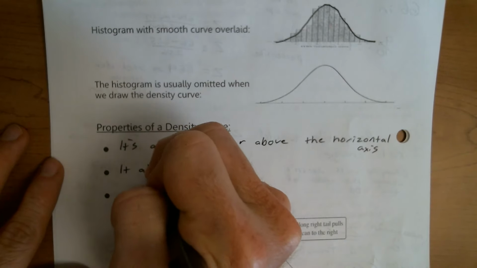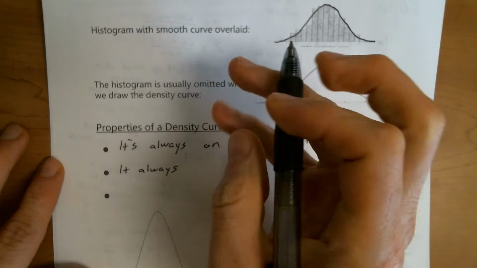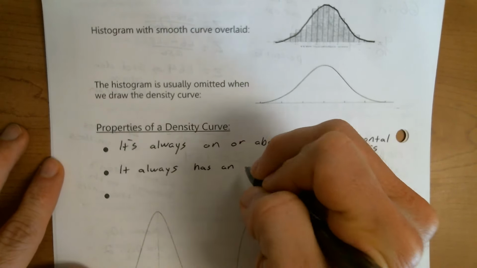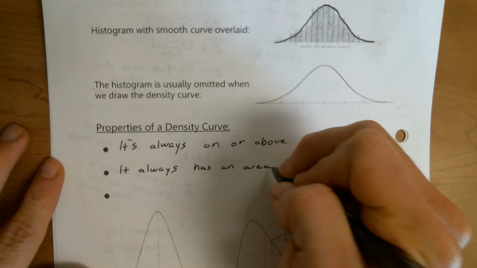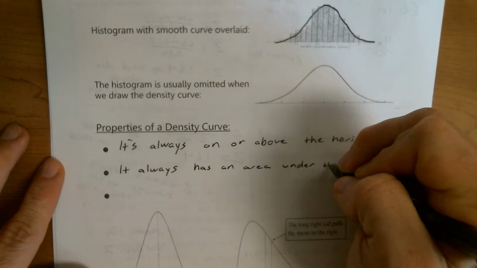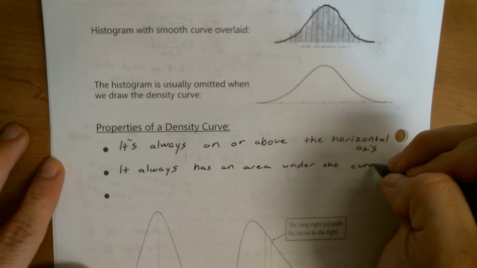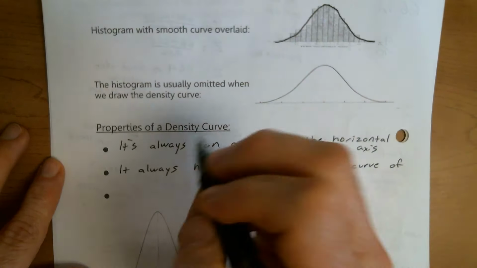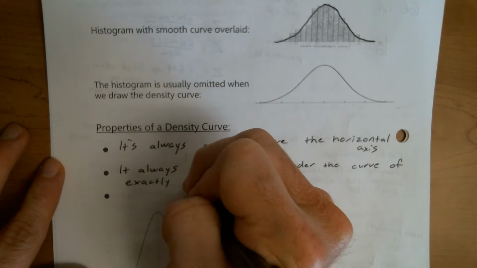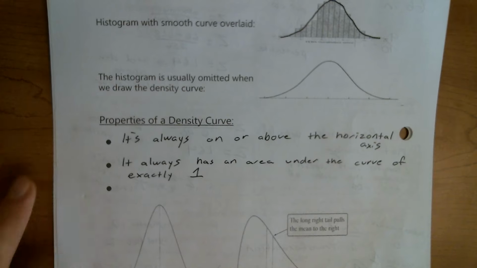It always has an area under the curve of exactly 1. All right, so the area under a density curve is exactly 1.